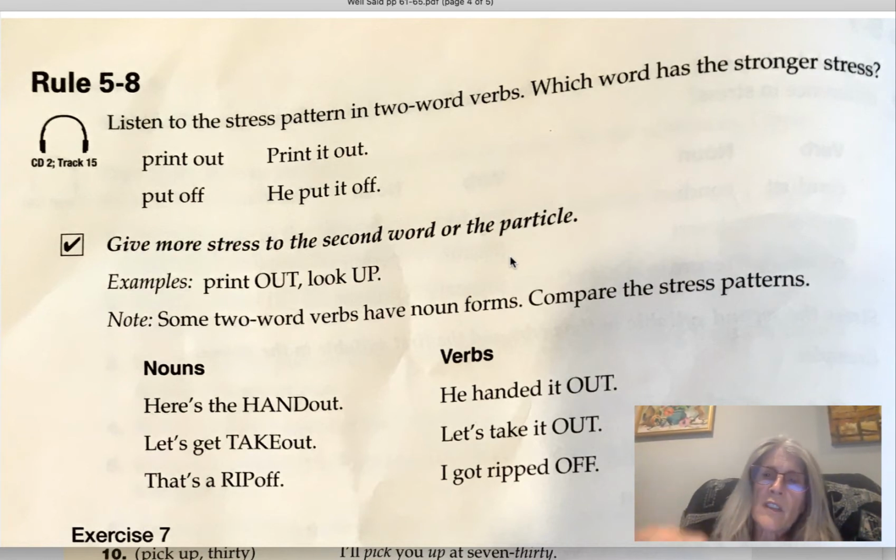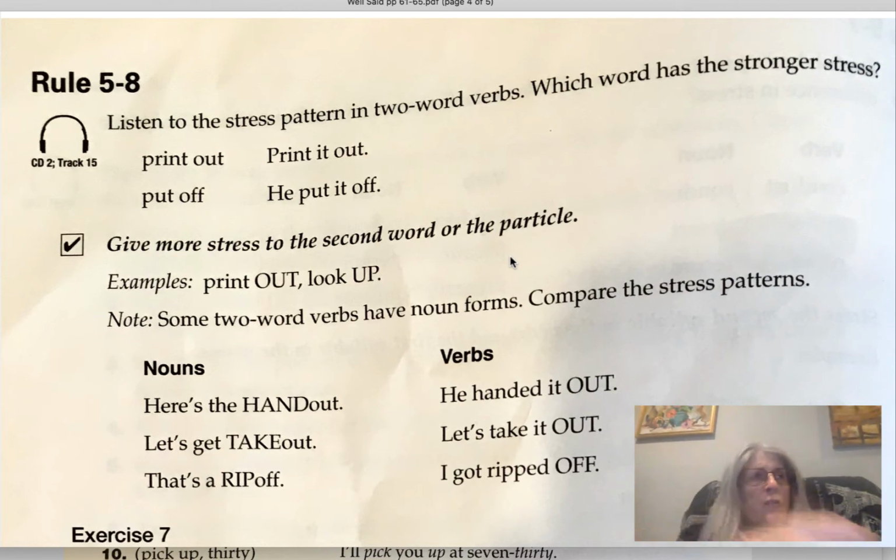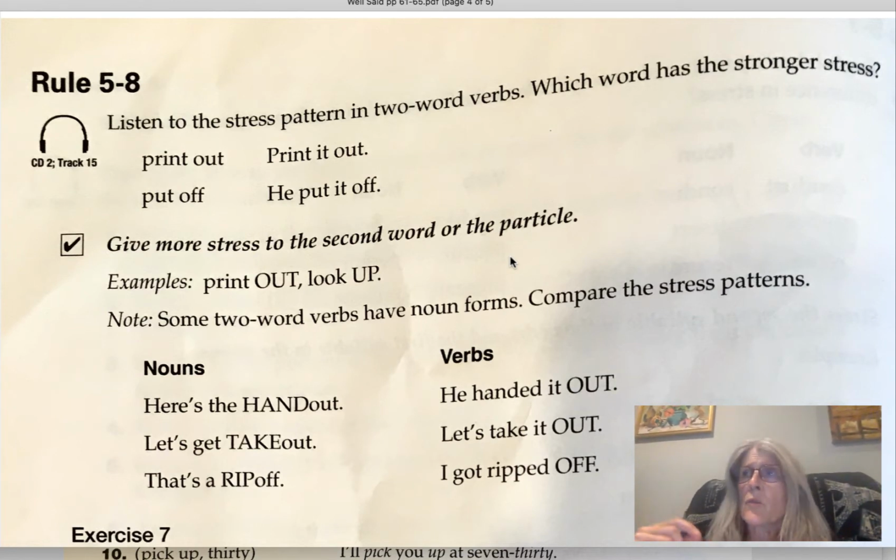But takeout is the actual thing you carry, the food that you have, so that's a noun. But if you want to take out the trash, then we're going to say, let's take it out, or take out the trash. Out is stressed rather than take because it is a verb plus the particle, and we're using it as a verb. But if we're using the noun form of that, let's go get takeout, then again, we are going to stress the first syllable, and that's going to put the focus on the actual noun part of that, okay?